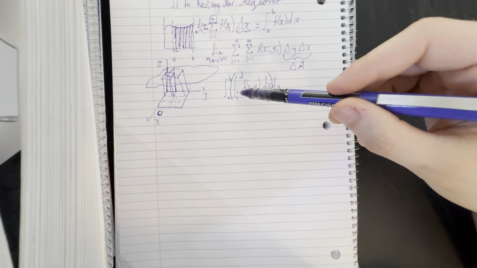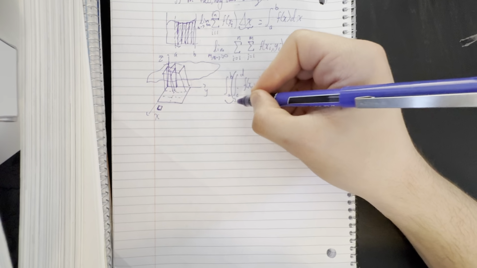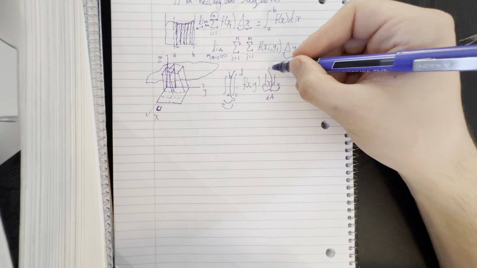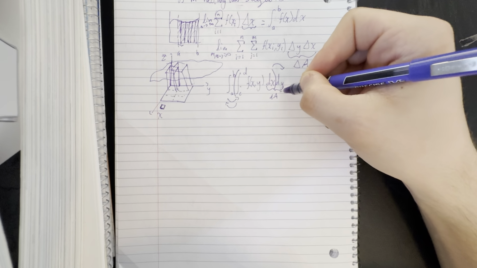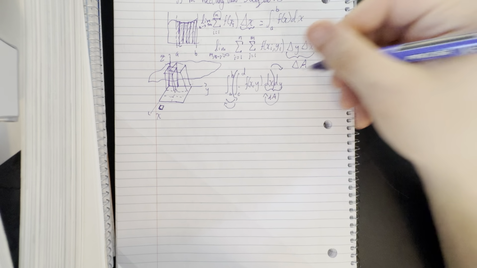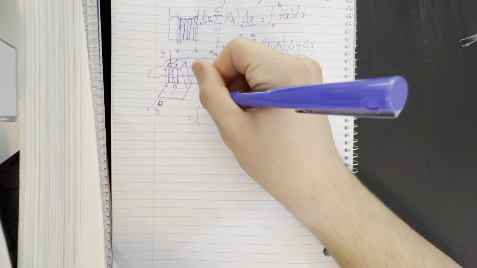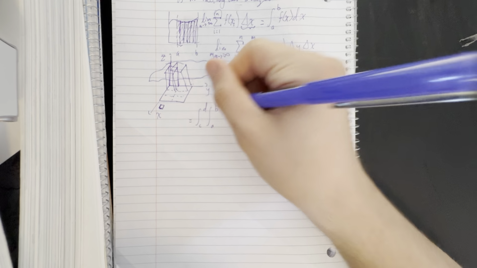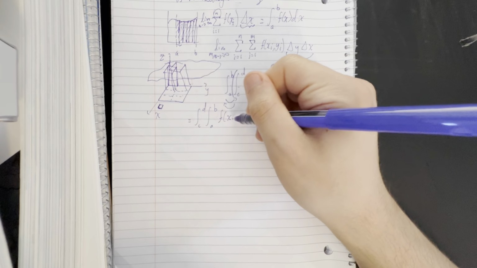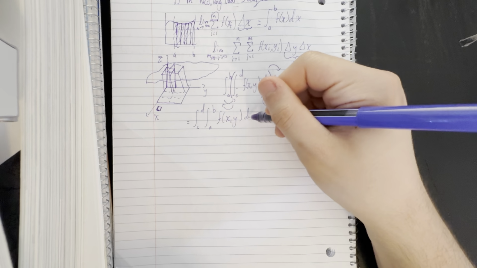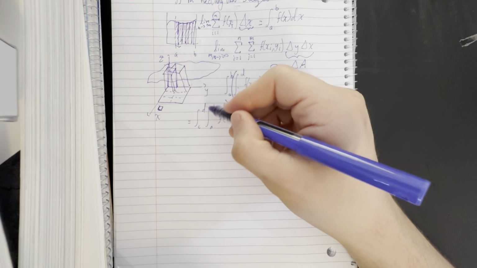So knowing that, you could switch these around, and then you could also switch these around if it's a rectangular region. So this is going to be equivalent to the integral from c to d, and then the integral from a to b, f of x y dy dx. And again, you would do the dy integral first this time, and then the dx.